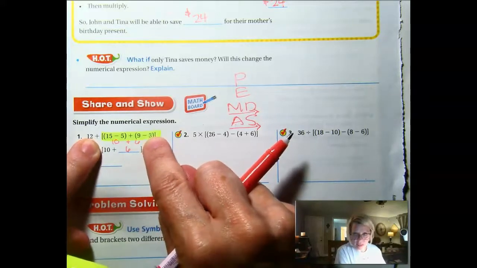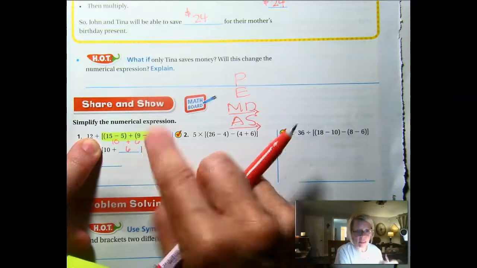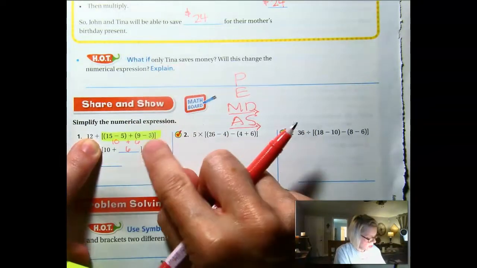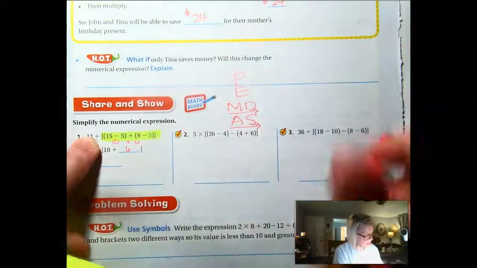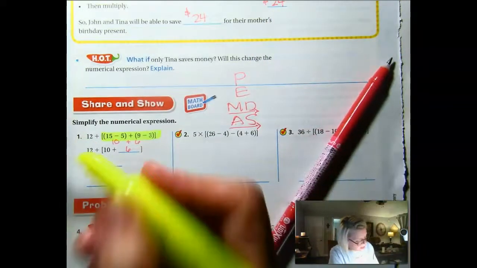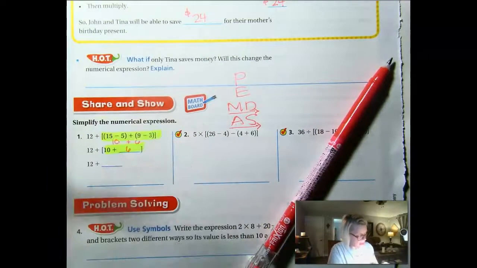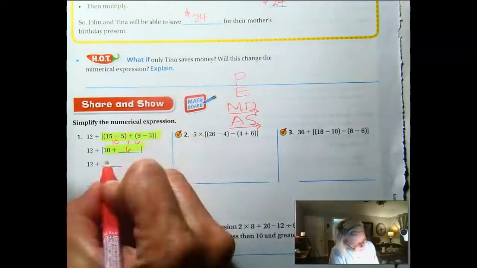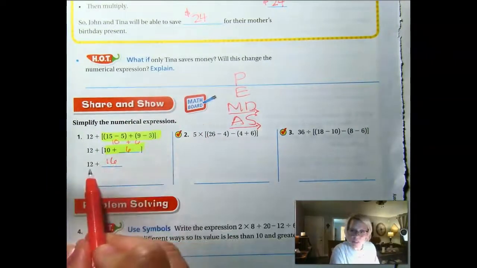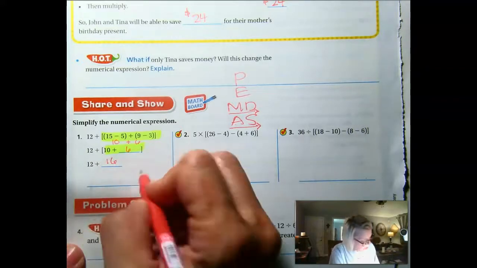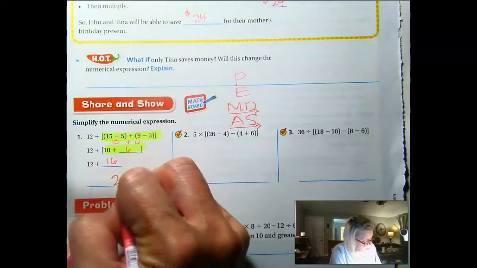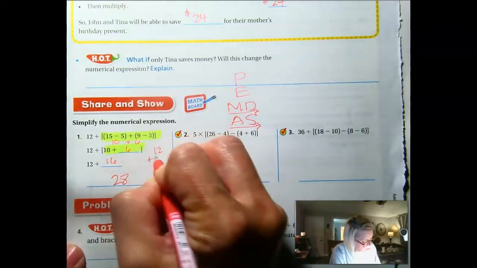It is one value. They've just written it a little bit differently. So 10 plus 6 is 16. So you would simplify it to add 12 and 16, which is 28. Now, if you needed to stack those up in proper place value, you can certainly add.